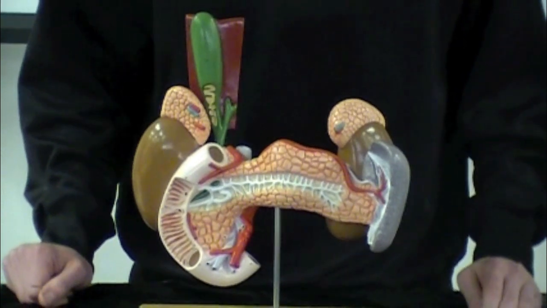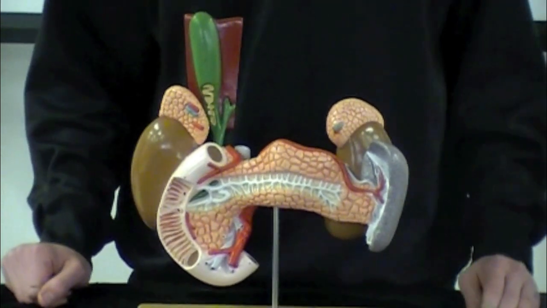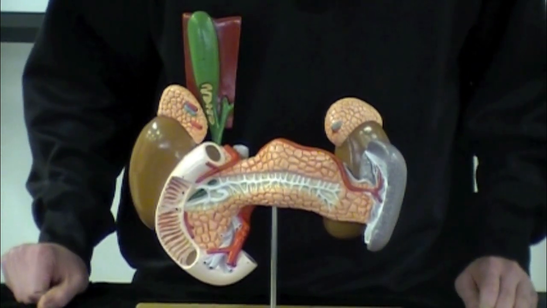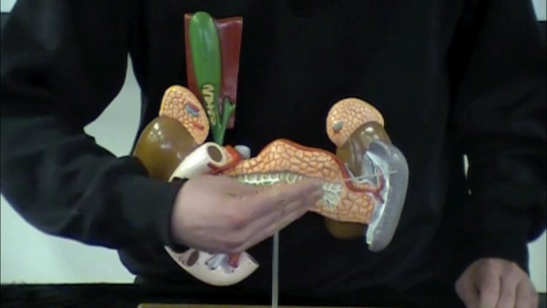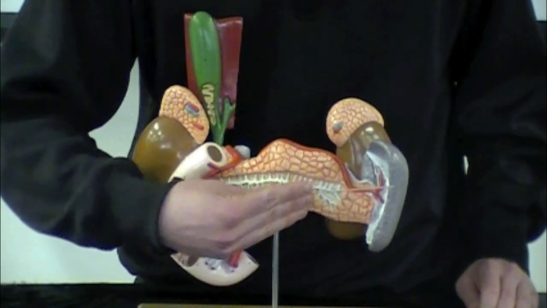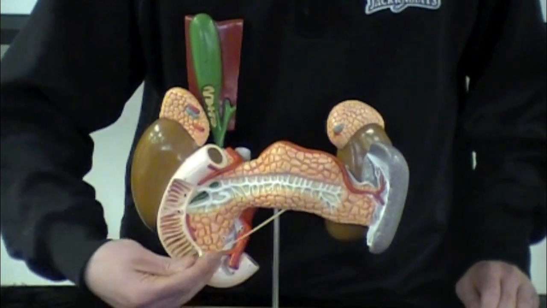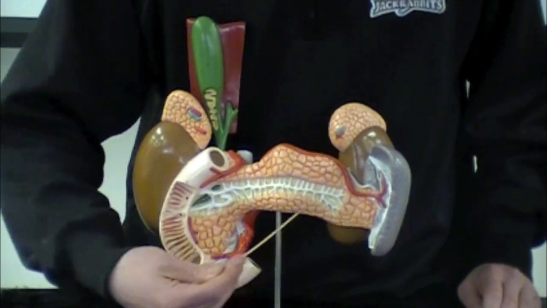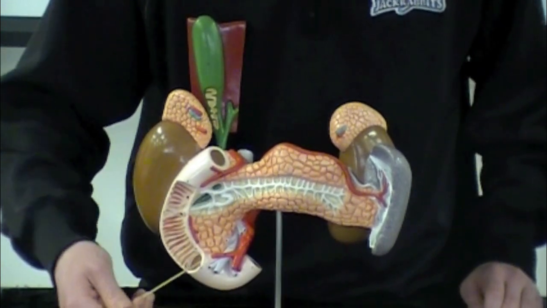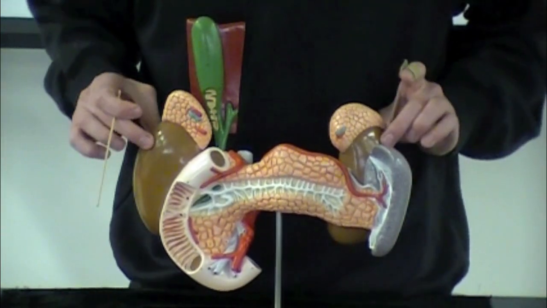Alright, we're going to be going over some of the structures of the abdominal aorta here. So just to get you guys oriented, this is going to be your spleen over here. This is going to be the pancreas. It's kind of a pleated organ here. This is your intestines. These two brown objects are your kidneys.